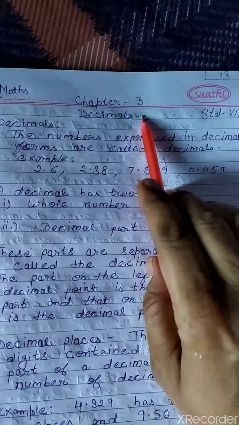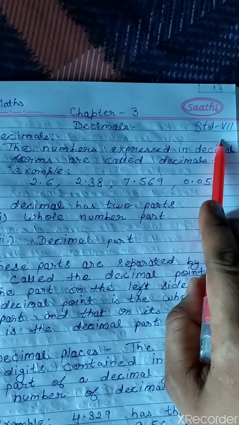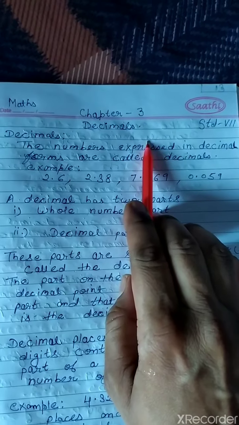Where we will study the points such as decimals, different types of decimals, and then comparison of decimals, and then converting of fractions to decimals and decimals to fractions. So all of you try to understand. Yes students, this is chapter number 3, decimals, for standard 7th. Okay, chapter name is decimals.